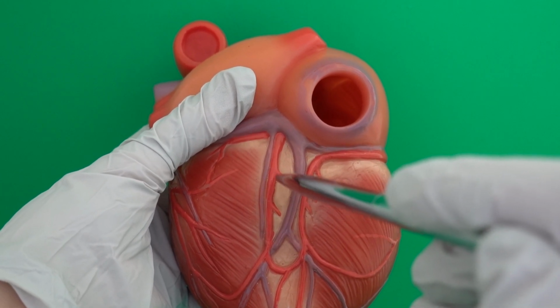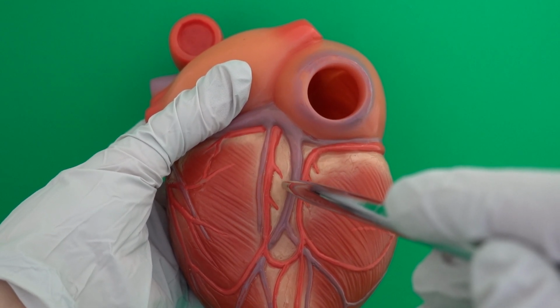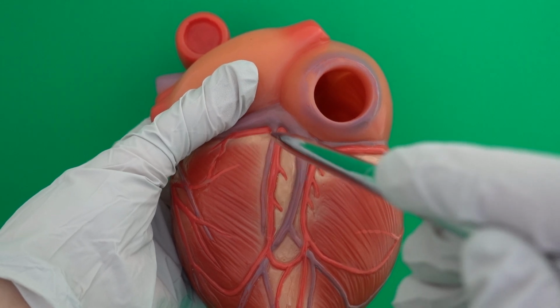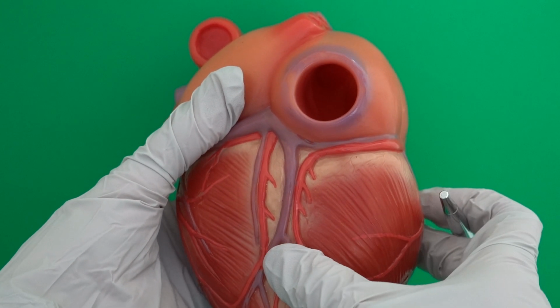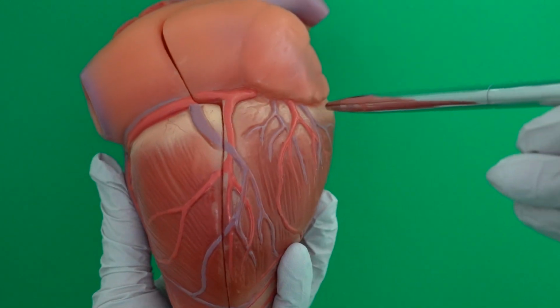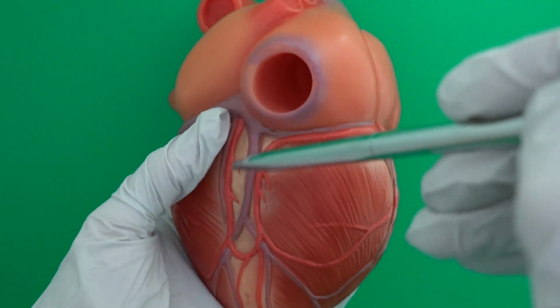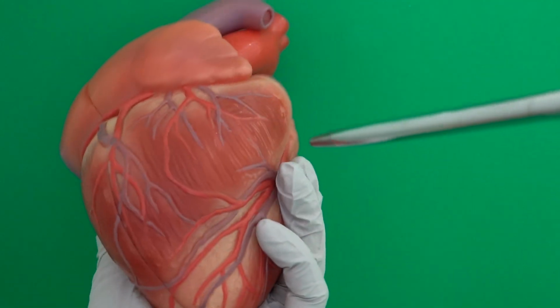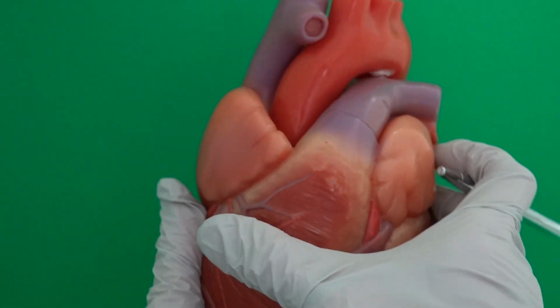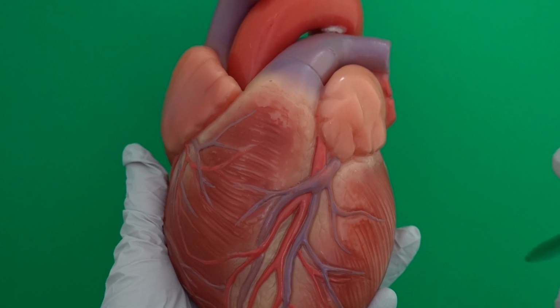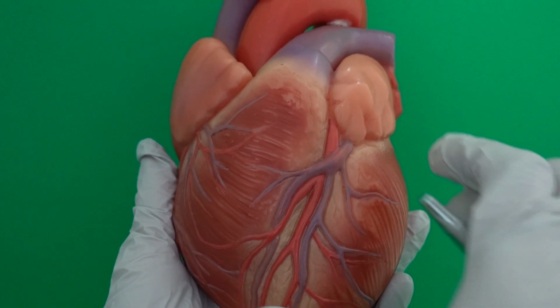Right now, it doesn't look like a groove because it is filled with fat tissue and also some blood vessels. So we have a total of 3 sulci: coronary sulcus, posterior interventricular, and anterior interventricular. Now that we know about the sulci, we are ready to talk about the coronary arteries.